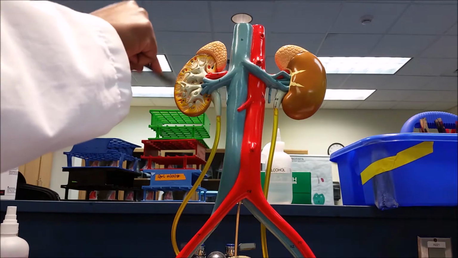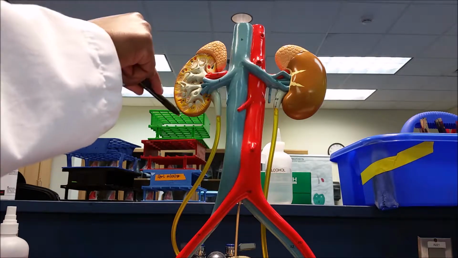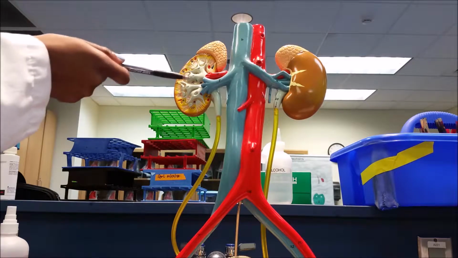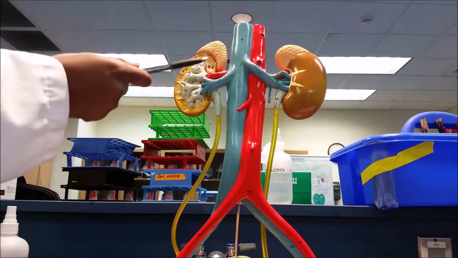The outer portion of the kidney is the renal cortex. The inner tissue of the kidneys is the renal medulla.